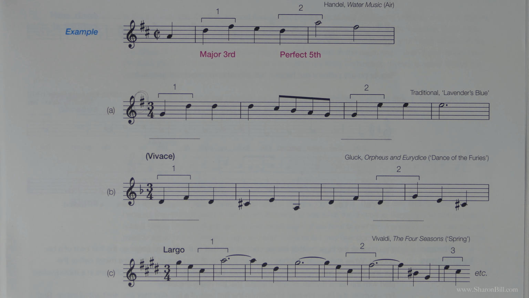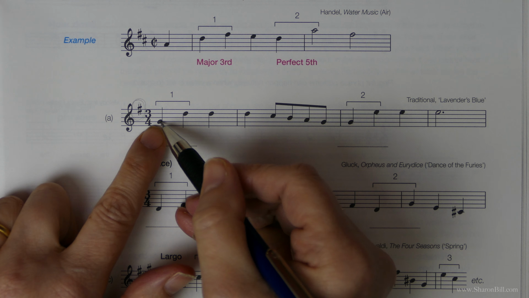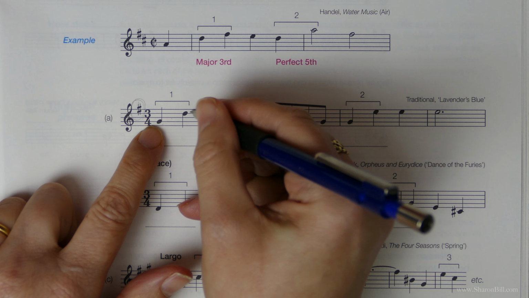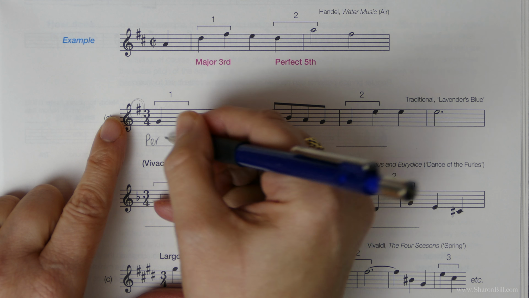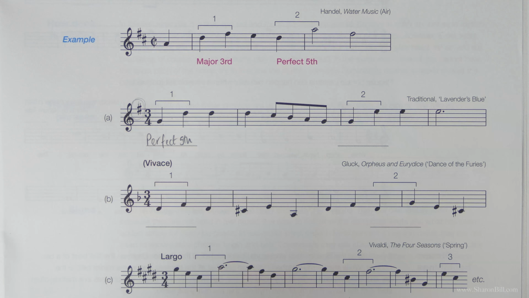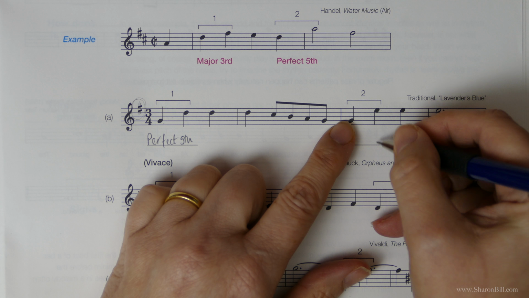So I'm hoping that you've had a go of these yourself. And so first of all, we can just deal with the number 1, 3, 5. From the lowest to highest is a fifth, and we know that's going to be a perfect fifth. So that's easy enough. Now we're going 1, 3, 5, 6.